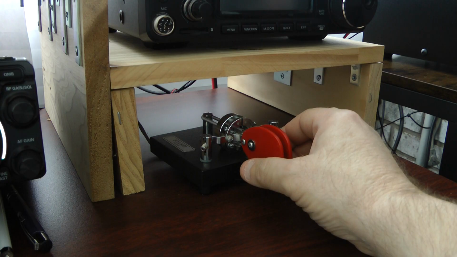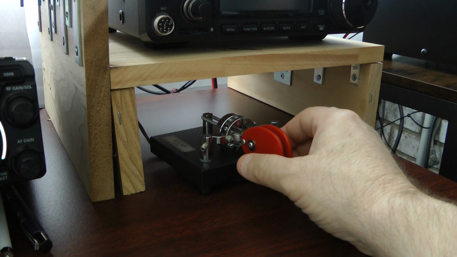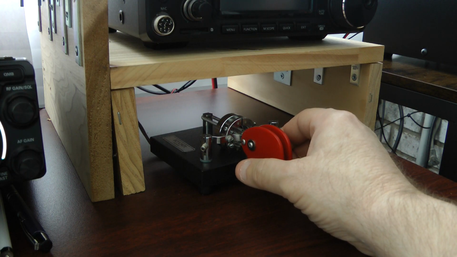RST. I'm going to send a signal report. Your RST is 5, 9. I'm telling the other station that their RST is 599, and I will explain this in our last video. I'm just wanting you to get numbers down for now.